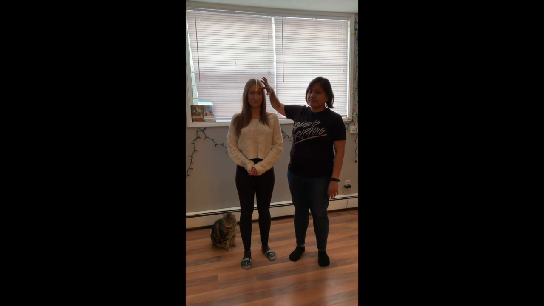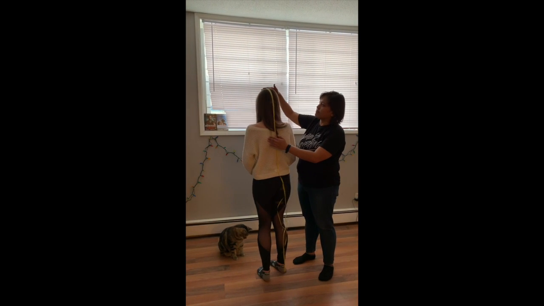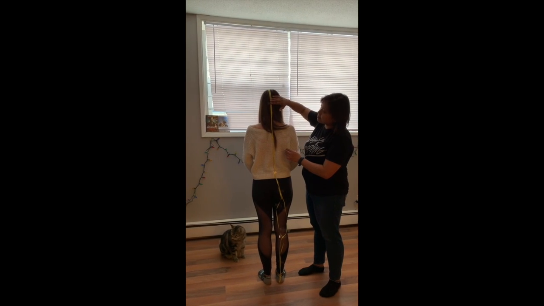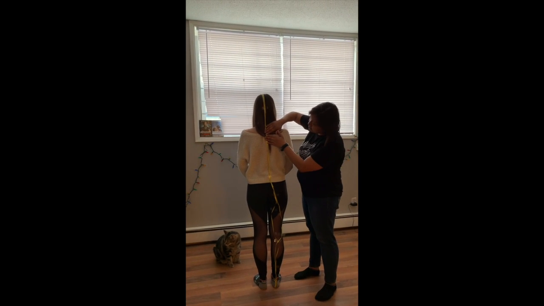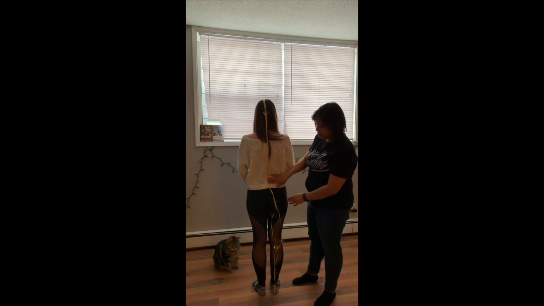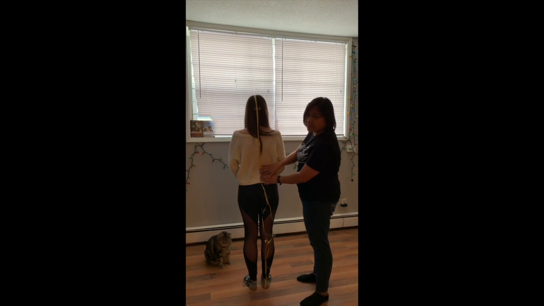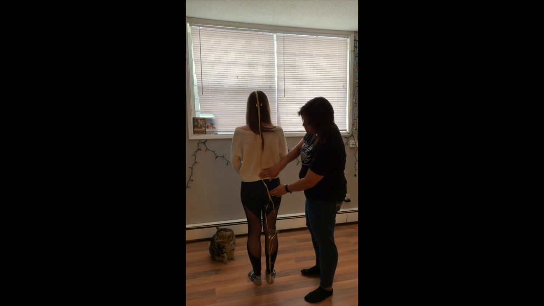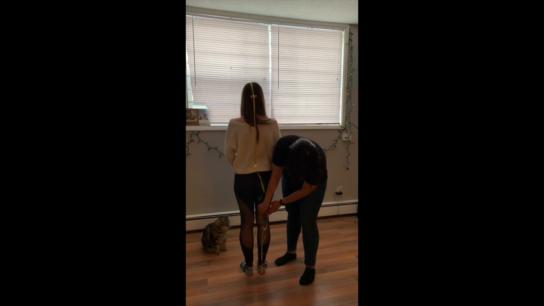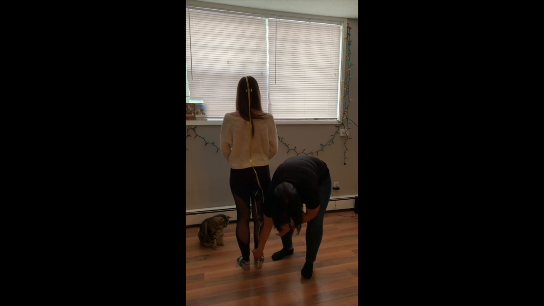So we are starting with the frontalis muscle, working our way to the galea aponeurotica, to the occipitalis, down to the traps, down to the erector spinae muscle group, to the thoracolumbar fascia, down to the sacrotuberous ligament, down through the hamstrings, to the gastrocnemius, down to the Achilles tendon, and then to the plantar fascia.